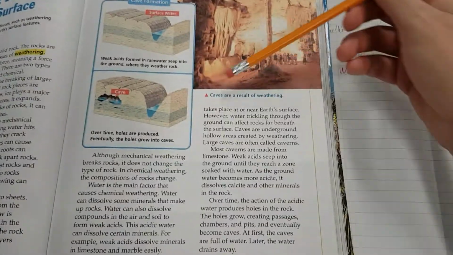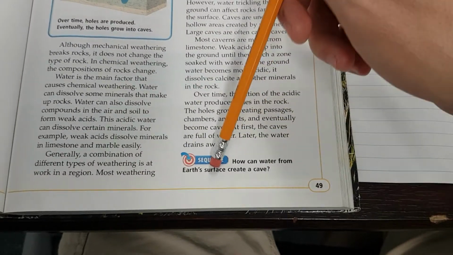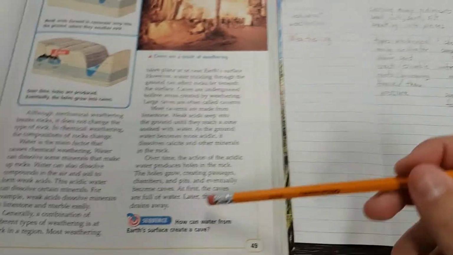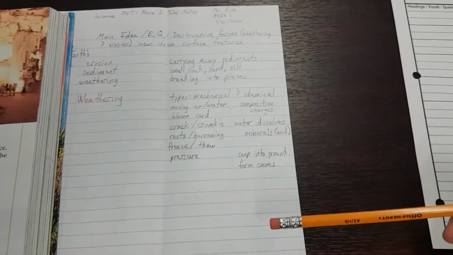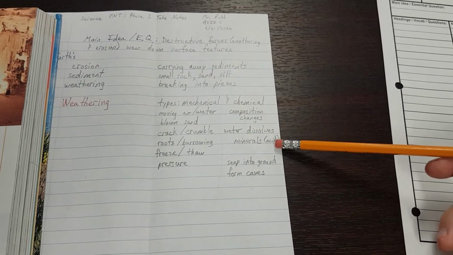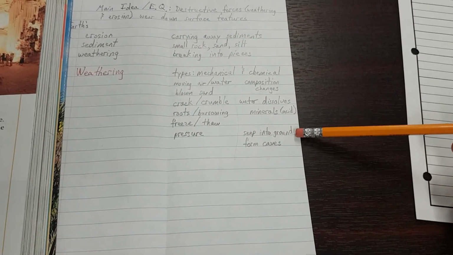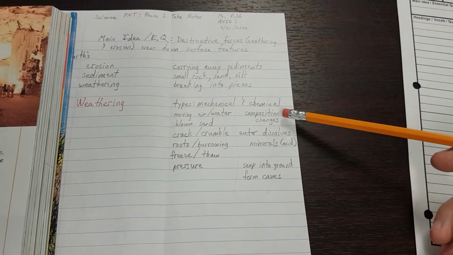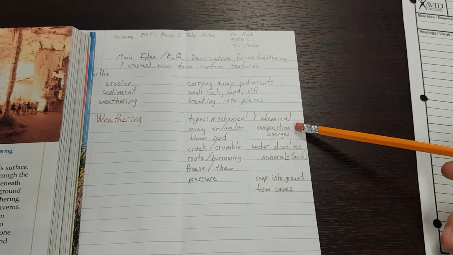Okay, we looked at the pictures. Caves are a result of weathering. We just put that here. How can water from Earth's surface create a cave? Okay, can we answer that question? Well, water from Earth's surface can create a cave because that water might be acidic. And acidic water can dissolve minerals. So when the water seeps into the ground, it changes the composition of the rock, it erodes or weathers, and it forms caves by leaving behind holes.